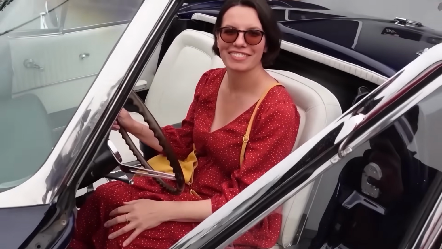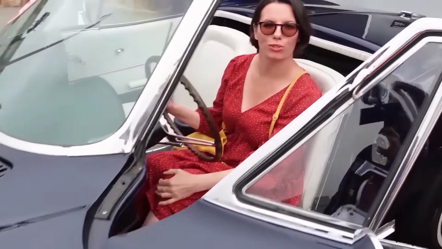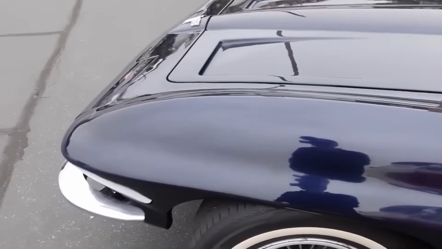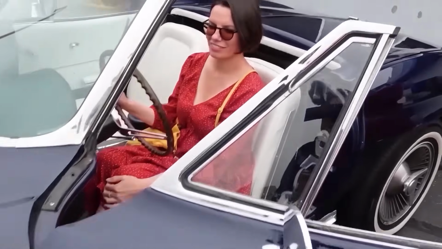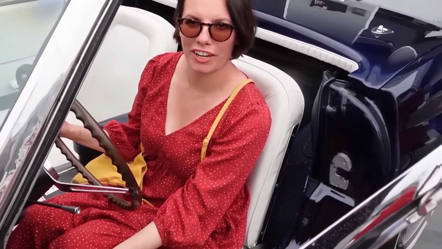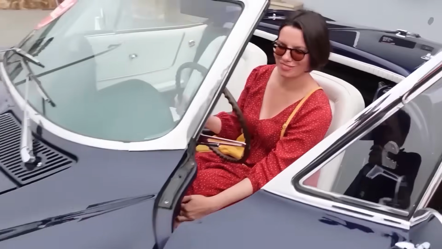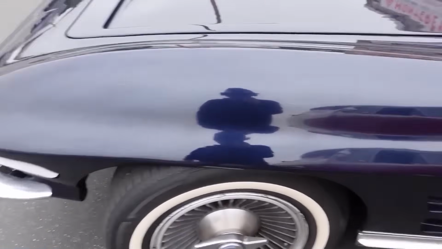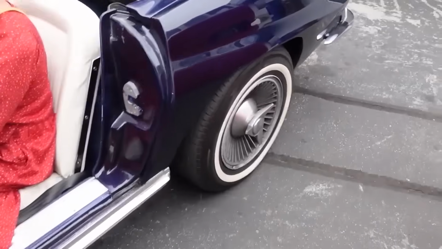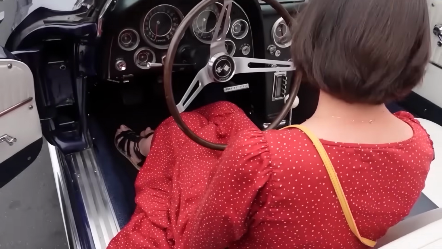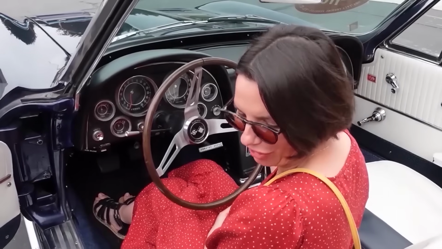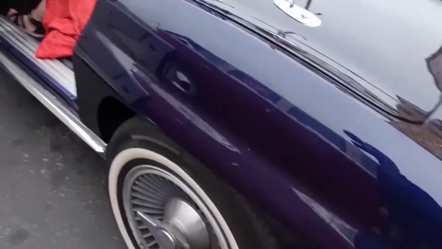Hey, what color is this car? I think it's dark blue. Is it black or blue? I think it's dark blue, very dark blue. It sure is clean. Yep, and shiny. Did you wash it yourself? Nope. It's my first time in a car like this. Nice.